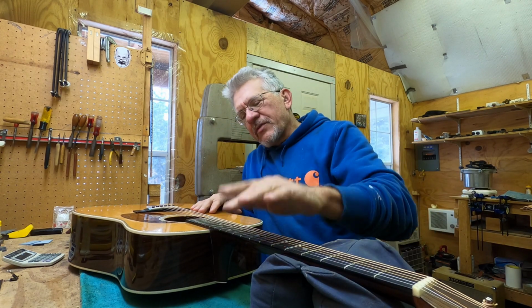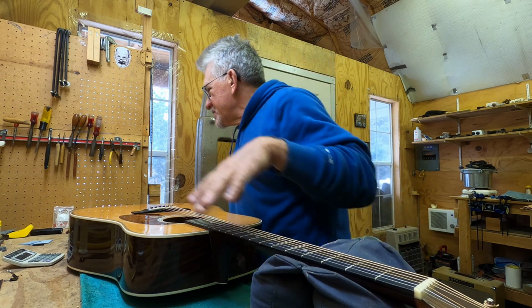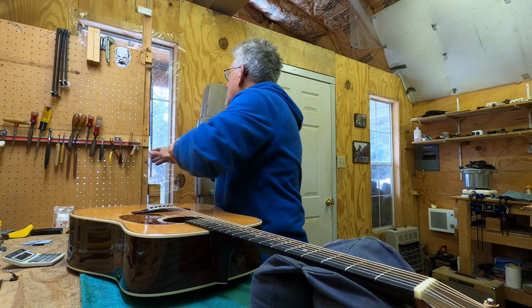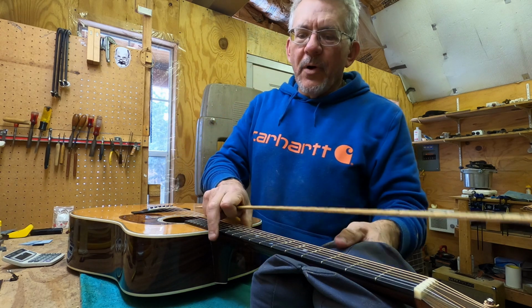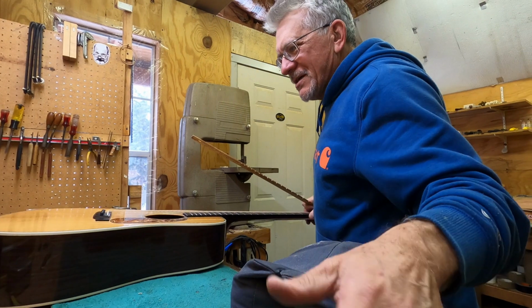So, the second thing that the relief does here is the fact that your neck is on the body at an angle. Let's get this over here and take a look at this now.